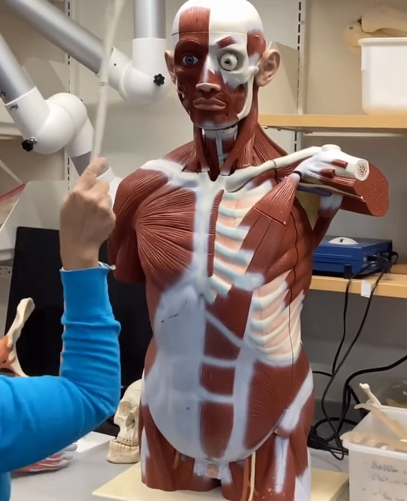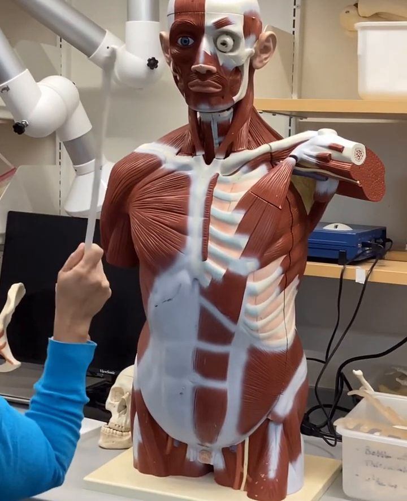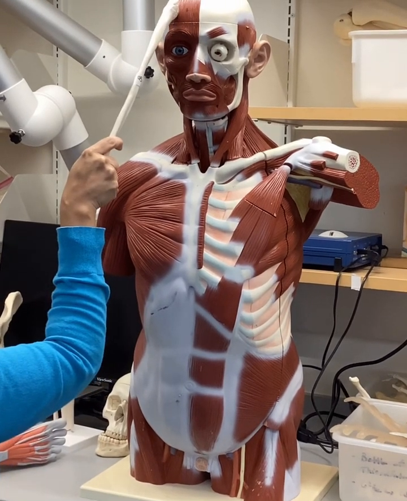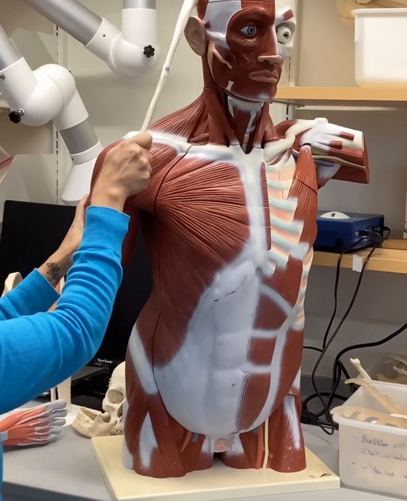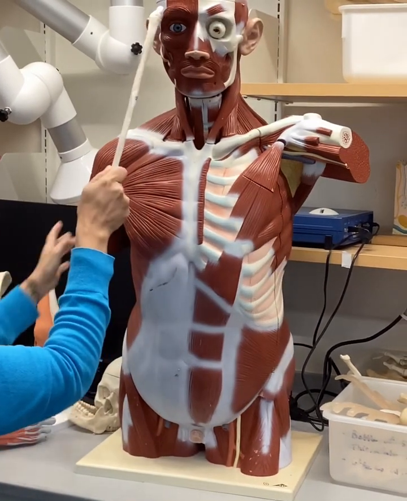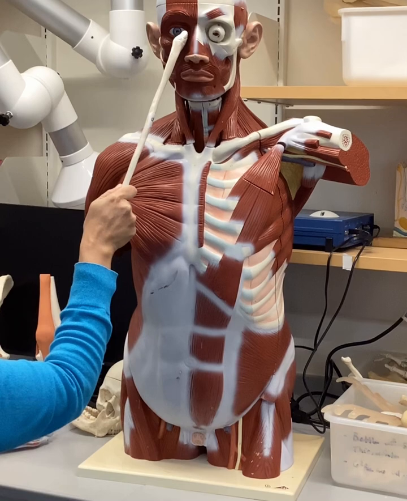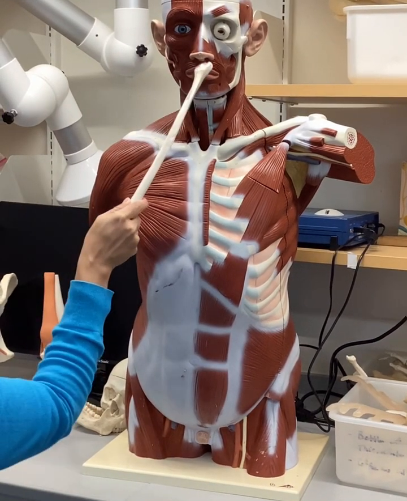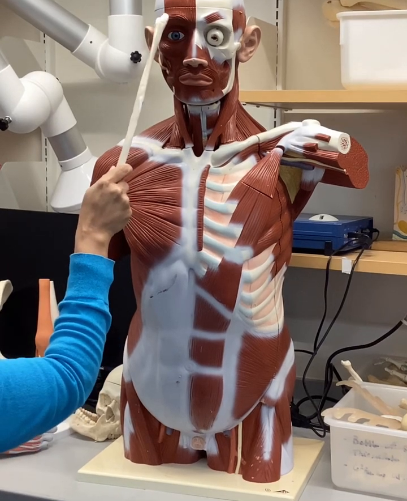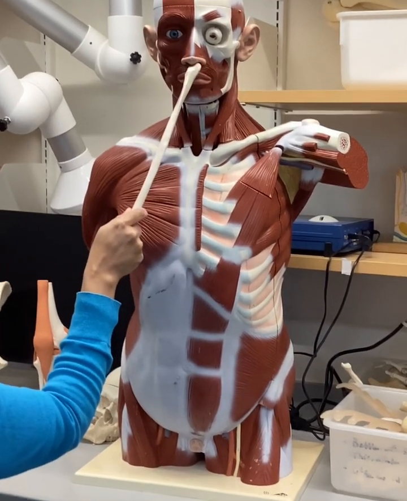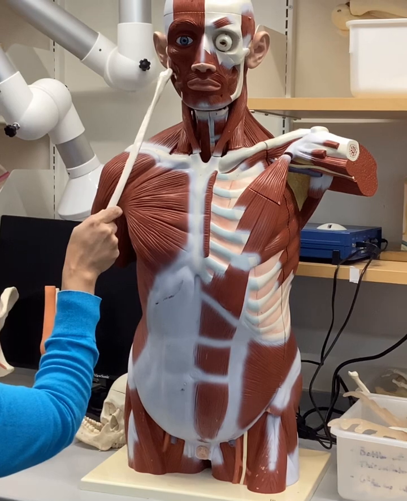Okay, let's do the muscles of the head and muscles of the face. Everybody, anybody? Okay, frontalis, and what about here? Temporalis. Orbicularis oris. No, orbicularis oculi. Orbicularis oris. What about this?